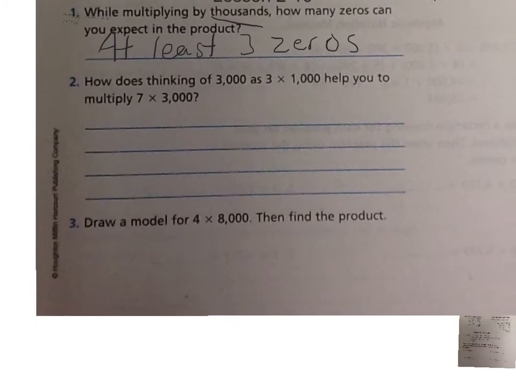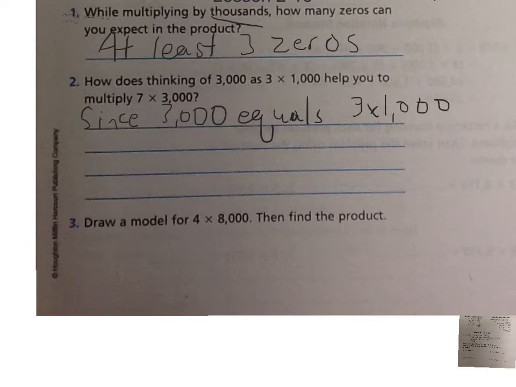So how does thinking of 3,000 as 3 times 1,000 help you multiply 7 times 3,000? Well, hopefully you know that since 3,000 equals 3 times 1,000, I can use the associative property of multiplication to group the factors in different ways.